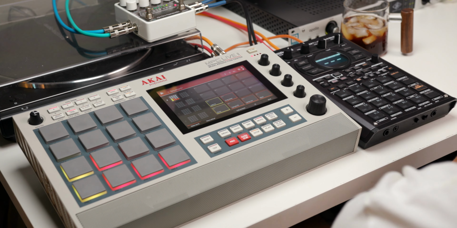Hopefully that makes sense, and if you guys wanna know more about that, let me know. I'll probably make a video on how I get those kicks in phase so they punch. If it's out of phase, it's gonna flop, so it won't be as pleasing.